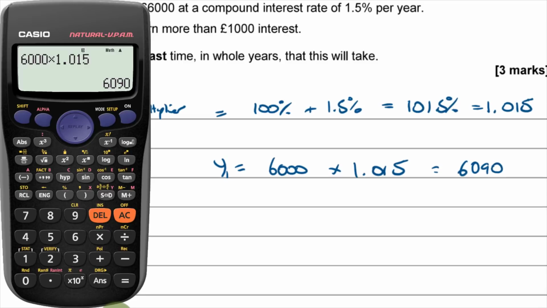6090, but I'm going to do it slightly differently because I want to make use of the recursive features of the calculator by using the answer button. So if I first type in the number 6,000 and then press enter or equals, then 6,000 will be stored as the last calculated value. So then rather than writing 6,000 times 1.015, I'm going to write answer times 1.015, and you'll see it gives me the same answer of 6,090. So that's my value after year 1.